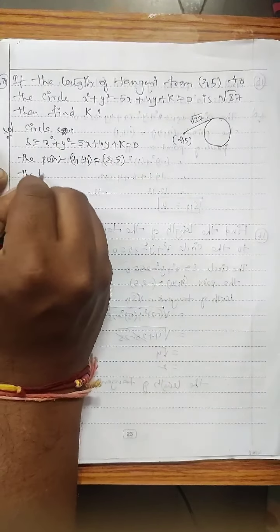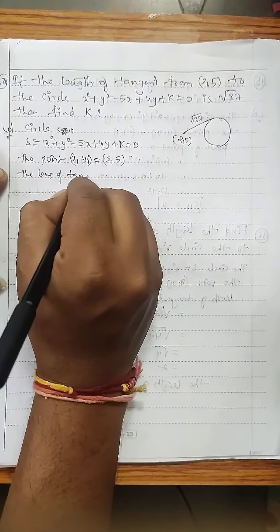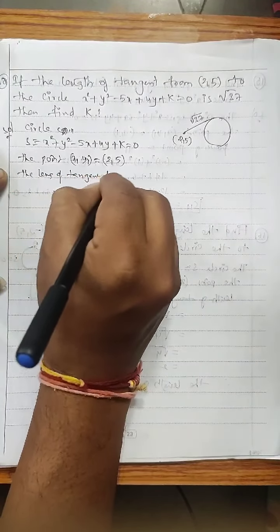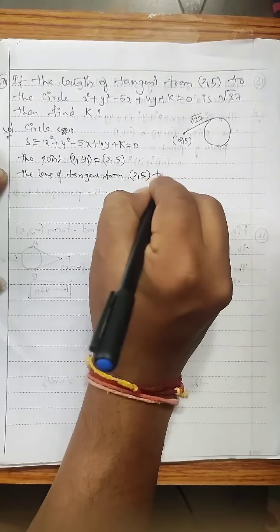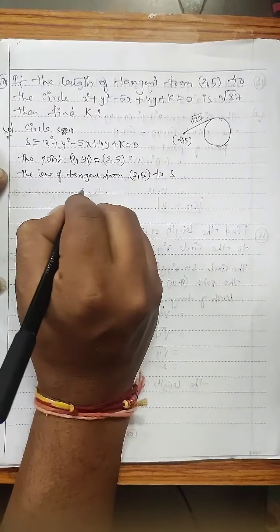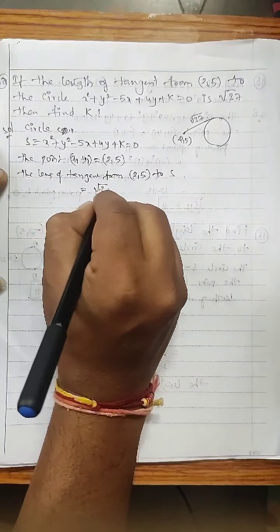Then the length of tangent from (2, 5) to S is root 37.